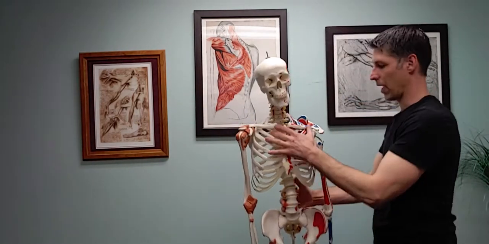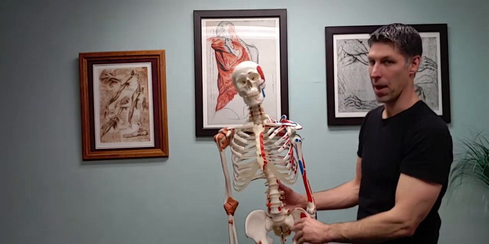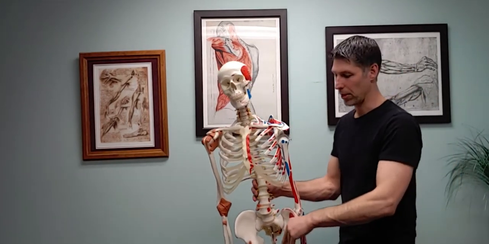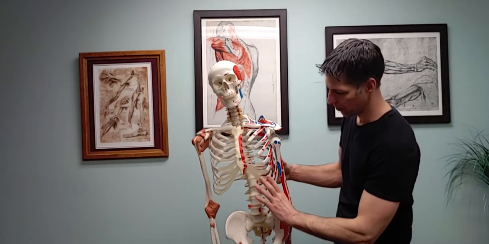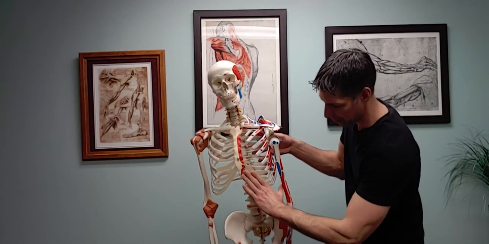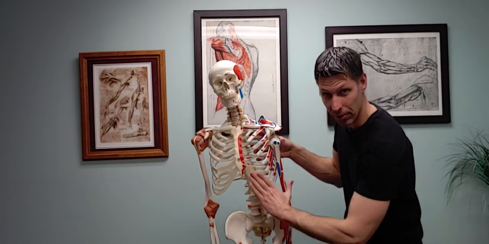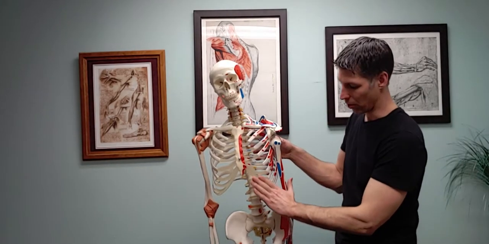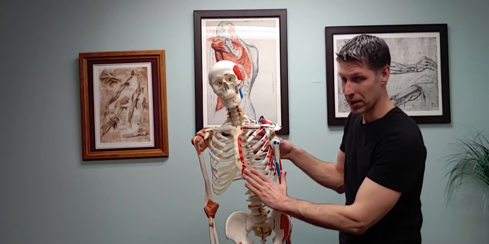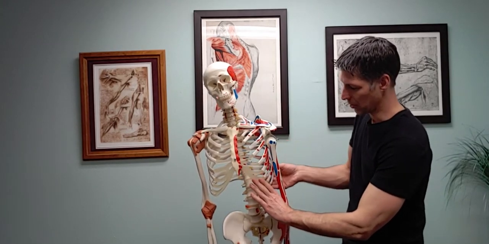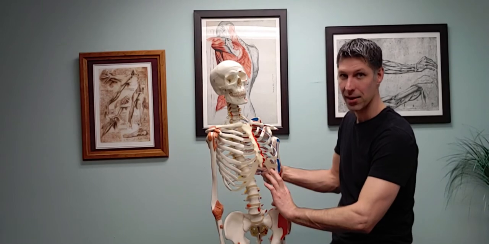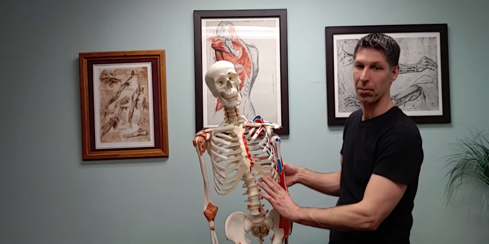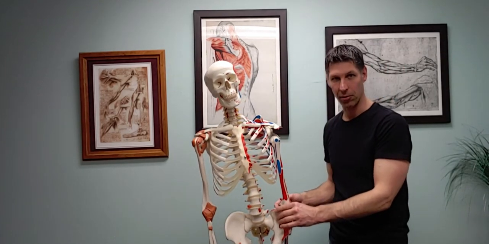And then ipsilateral, the primary example would be internal oblique, or a primary example. So internal oblique would be an ipsilateral rotator, so the fibers run approximately this direction. So they're more lateral inferiorly, more medial superiorly. When they contract, it would rotate to the same side. So internal oblique would be an example of an ipsilateral rotator.